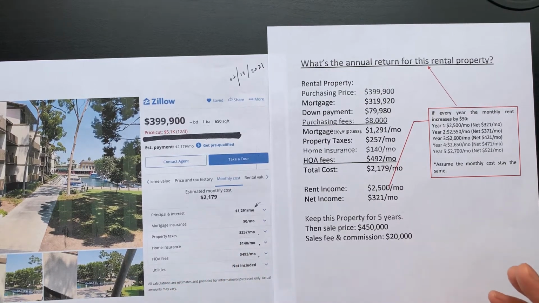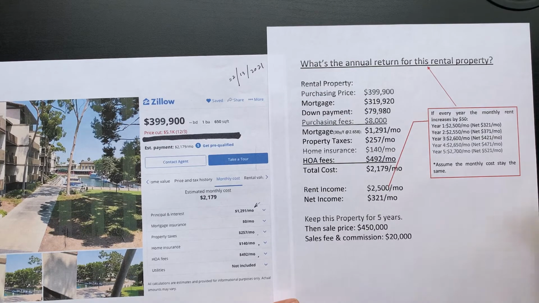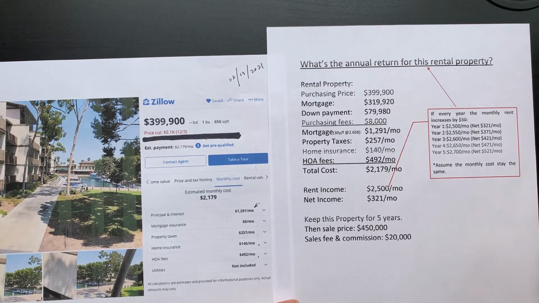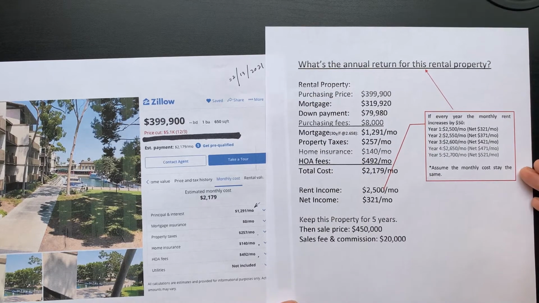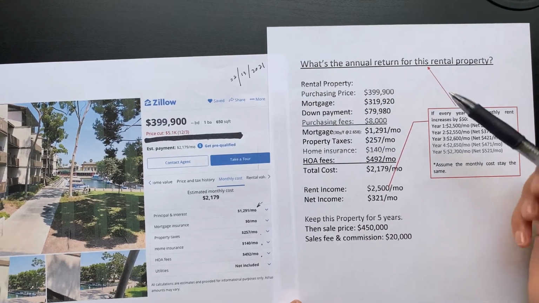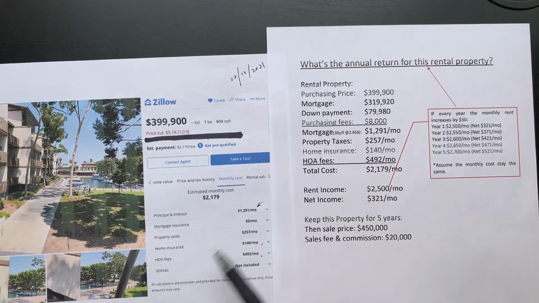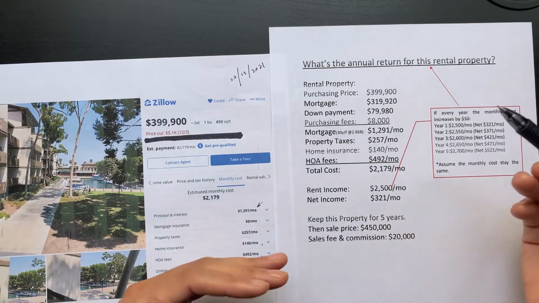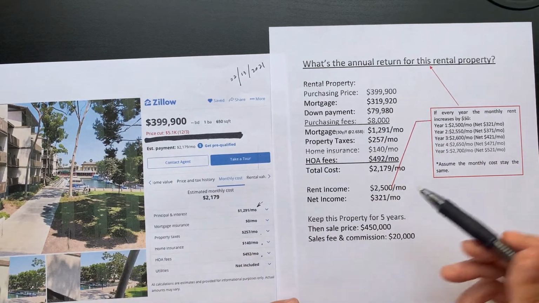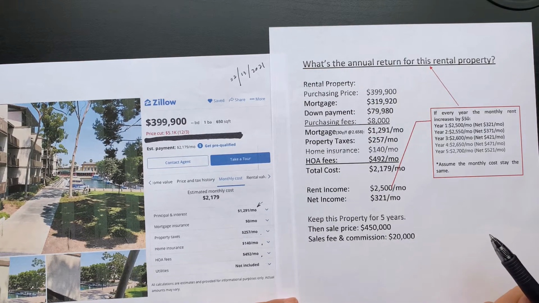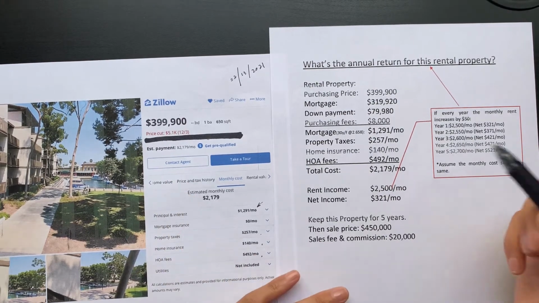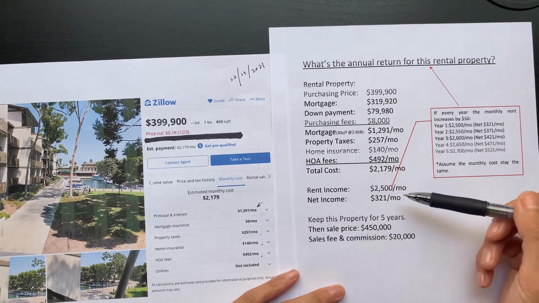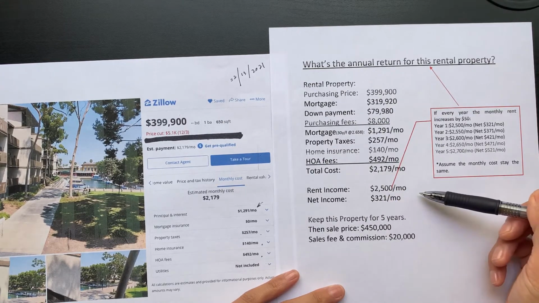But in reality, as inflation goes up, usually you will increase the rent every year. So in this video, I'm going to talk about, say, if you want to buy this condo today, then rent it out for 5 years, then sell at this price. Within these 5 years, the first year rent is $2,500 per month.